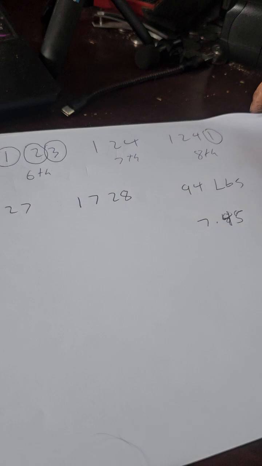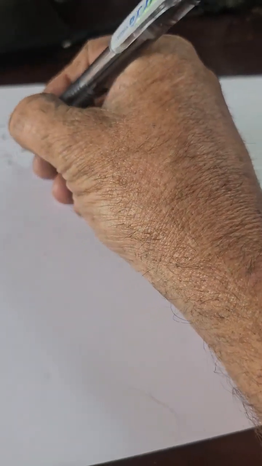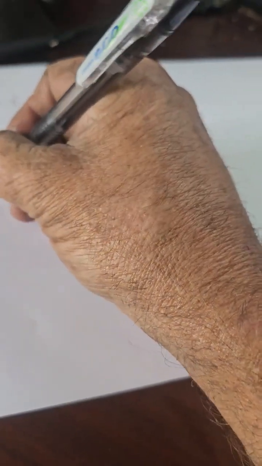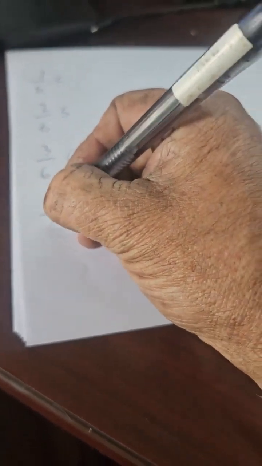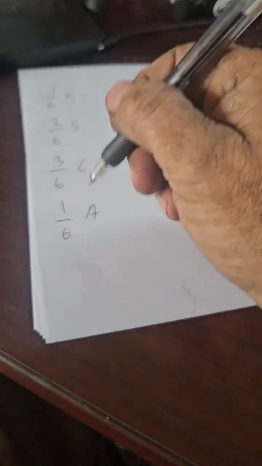Now let's figure out 1 cubic yard for making cement. We have 1/6 of cement, 2/6 of sand, 3/6 of gravel, and 1/6 of additive. Most additives come in a fluid liquid form, so make note, this is how it's going to work.